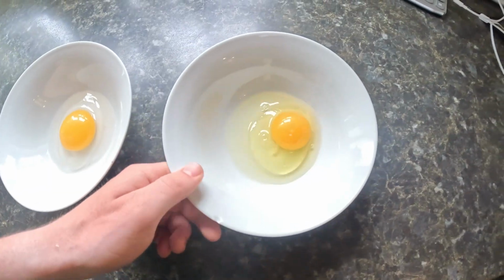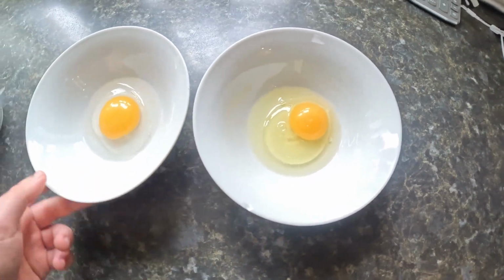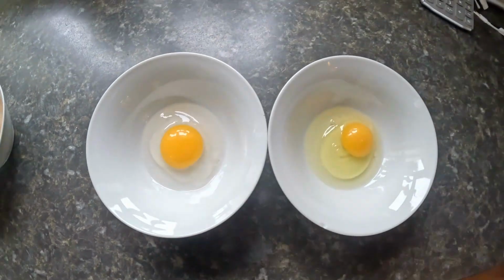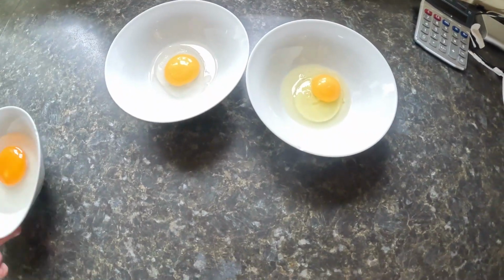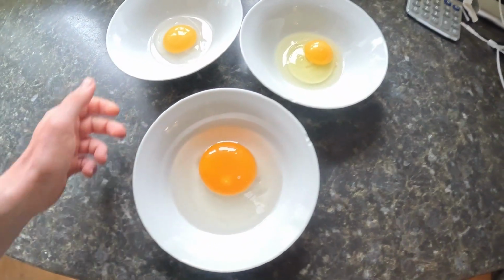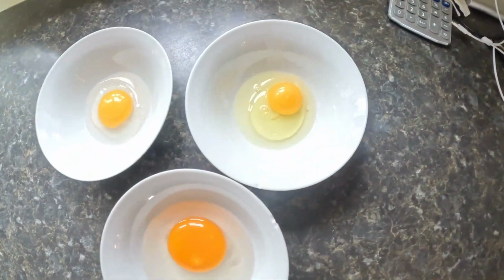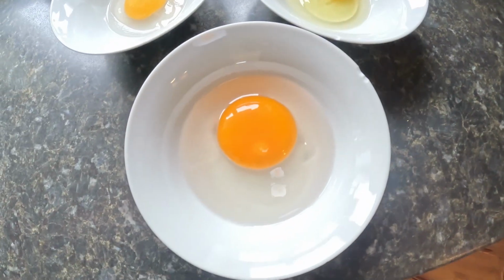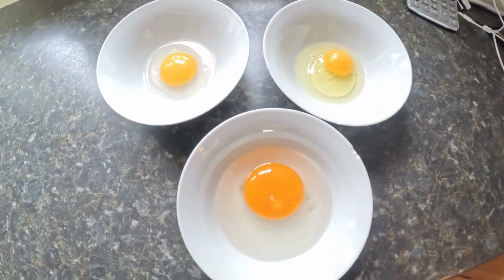So this is the chicken egg yolk. You can see it's just normal size of an egg. Then this is the duck egg yolk. You can see it's a wee bit bigger than the chicken egg. And then this is the goose egg yolk. You can see the goose egg's huge compared to the other 2 eggs. That's the chicken egg, and that's the goose egg. The yolk's probably double the size anyway, I would say.